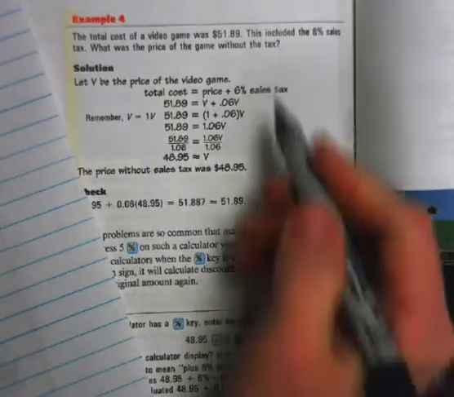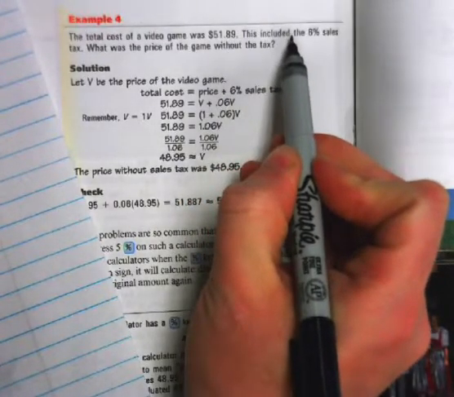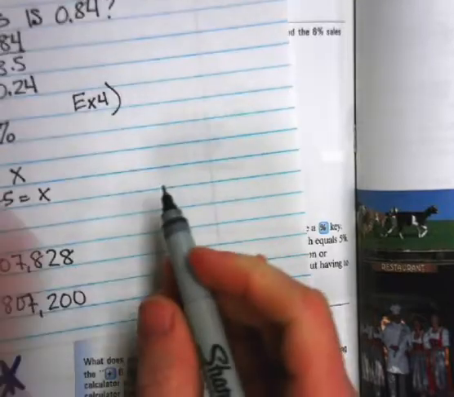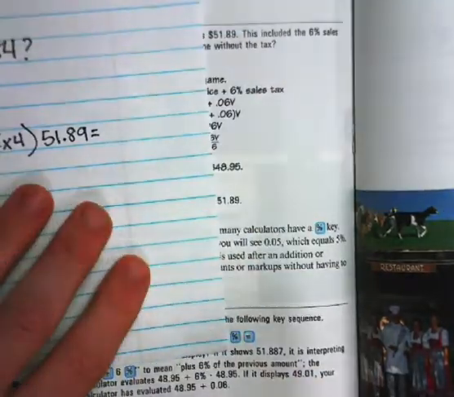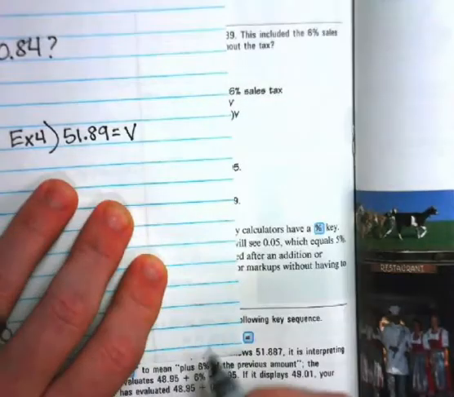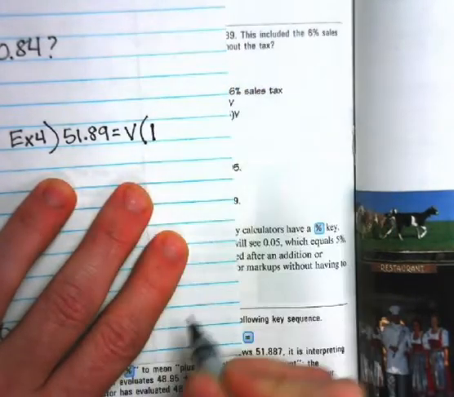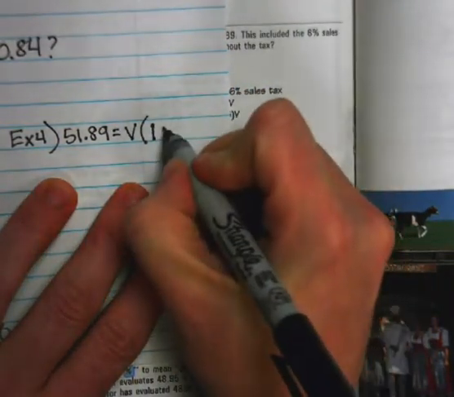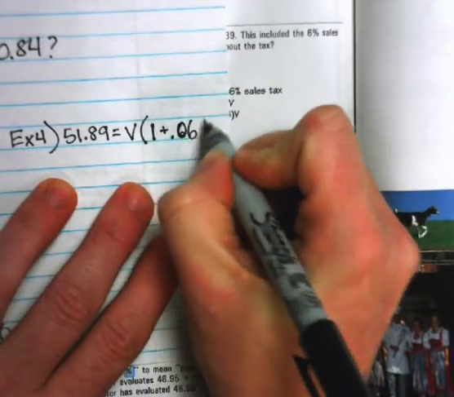Okay, so I know it was $51.89 with tax. Okay, so $51.89 is going to equal the price. If you remember this, we want 100% of that plus an additional 6%.